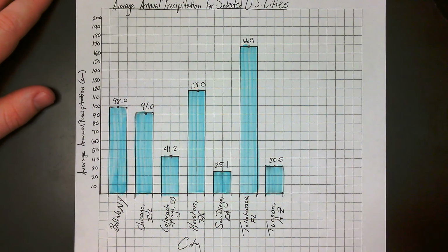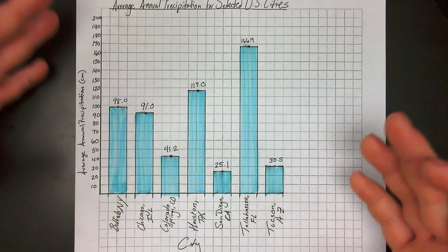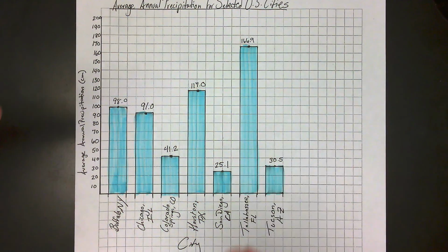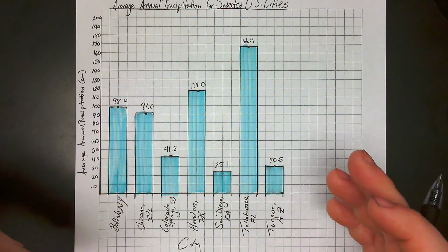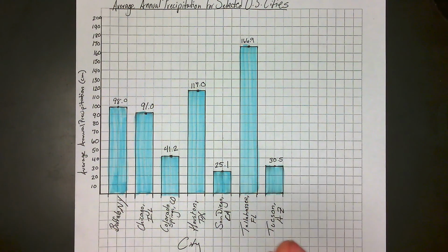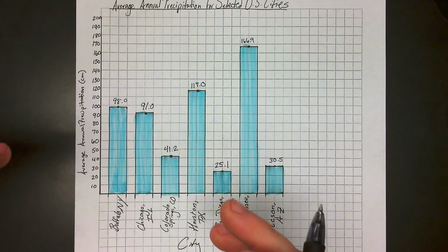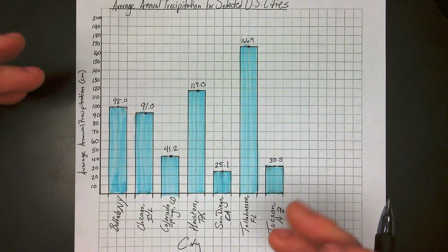What matters is that you have a nice looking graph, and it's big enough, it's proportional, it distributes the data in a way that it's easy to read, and it doesn't skew the reader's interpretation of the data.